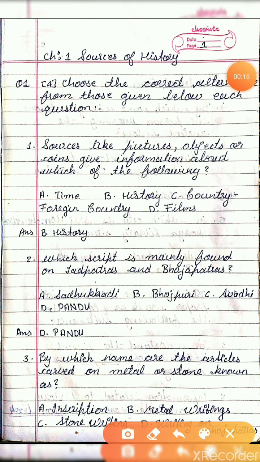Okay students, now we shall start with the theory part of the source of history. You will make a notebook, and in that notebook you'll write chapter number 1, source of history, as the heading. Then you'll write day and date. Day and date is necessary, to show when you wrote the theory part. So write day and date and the chapter's name, chapter number 1, source of history.